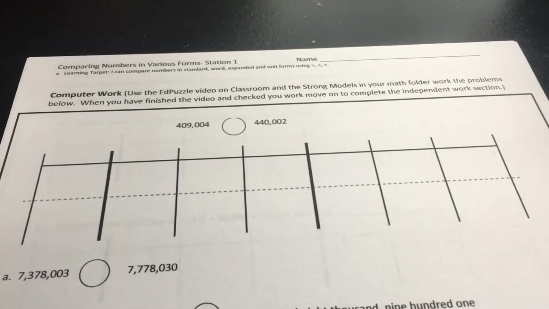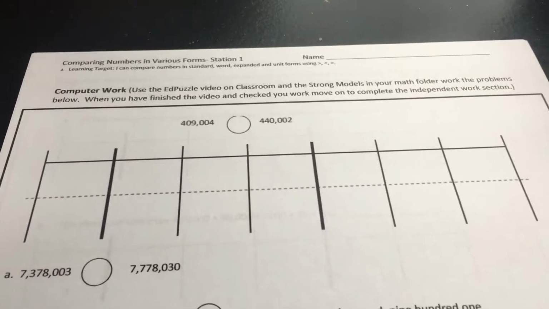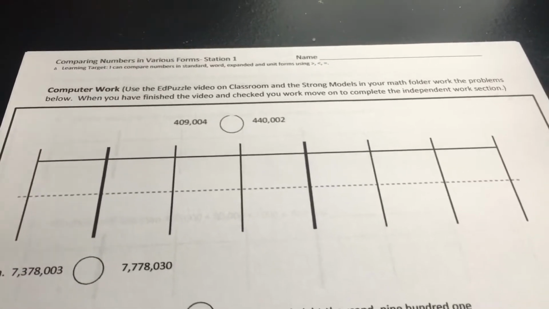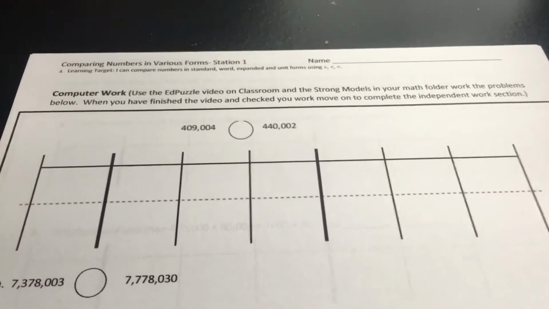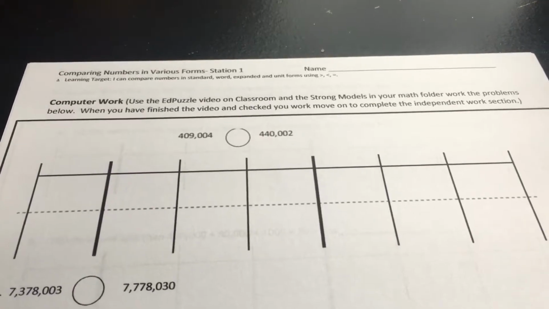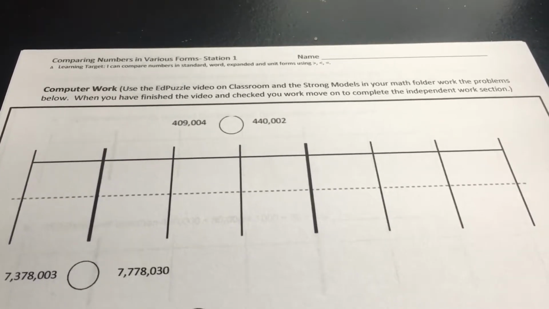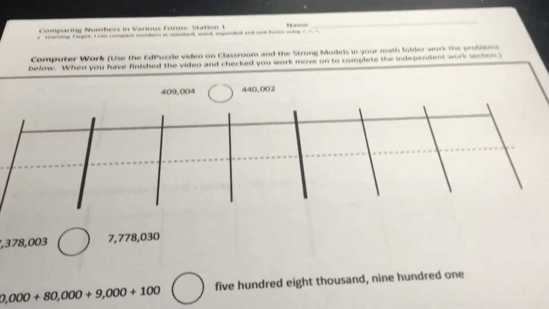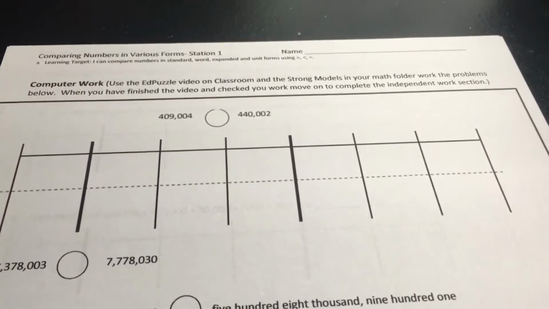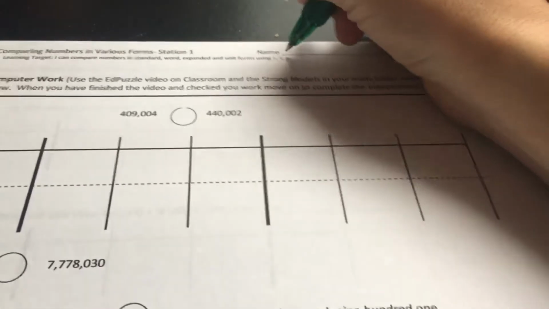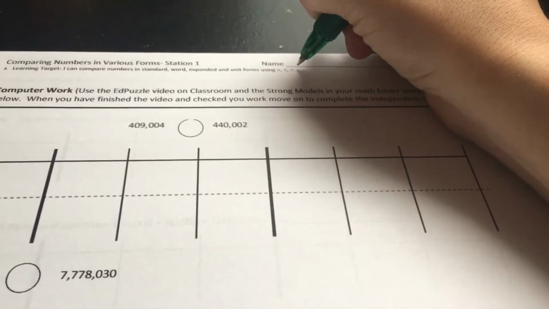Alright guys, this is Station 1, comparing numbers in various forms. So as you can tell at the top, our learning target says I can compare numbers in standard, word, expanded, and unit forms using the greater than symbol, which is this one, less than symbol, or equal to.